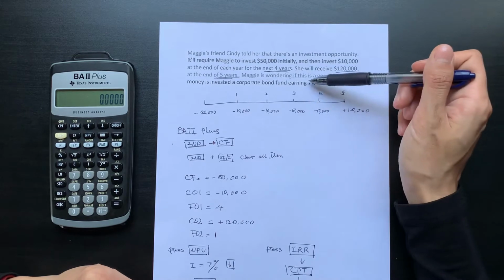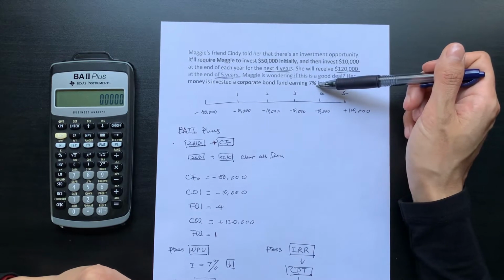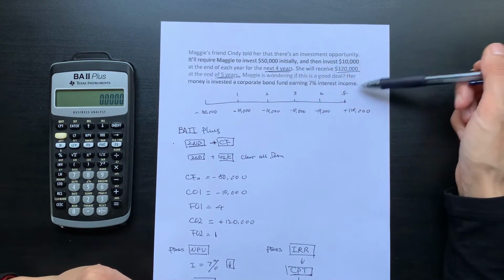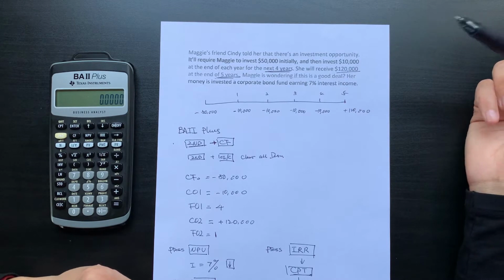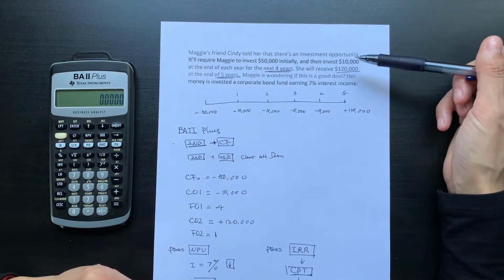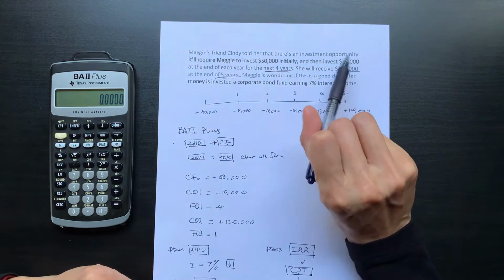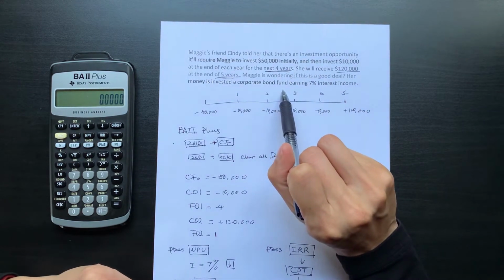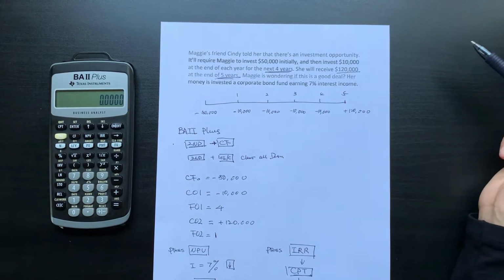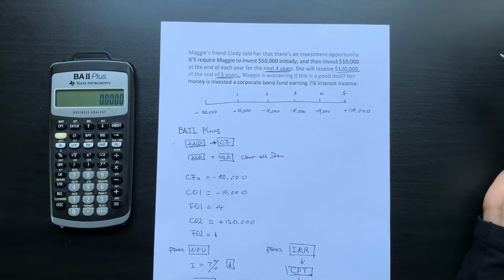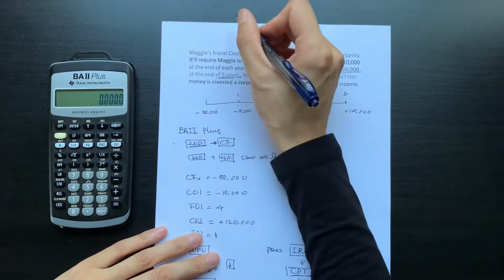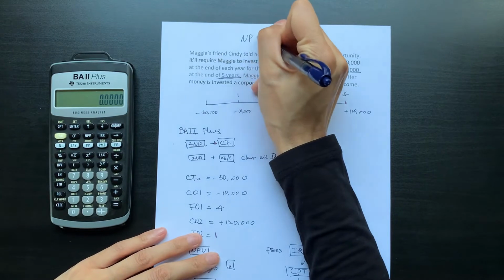If I can invest at 7%, if you calculate all the returns, you want to find out the net present value.